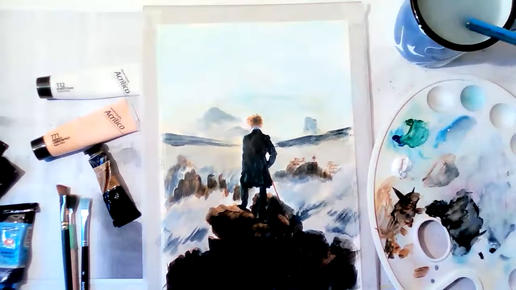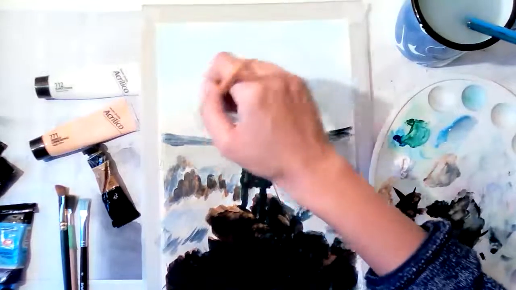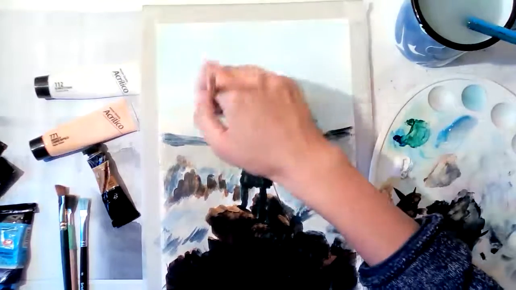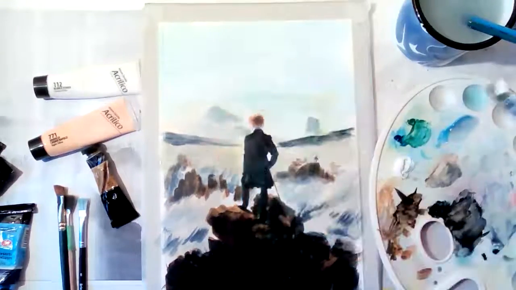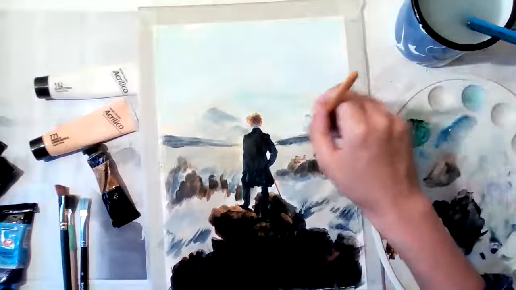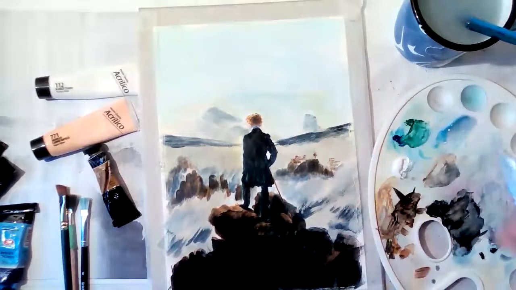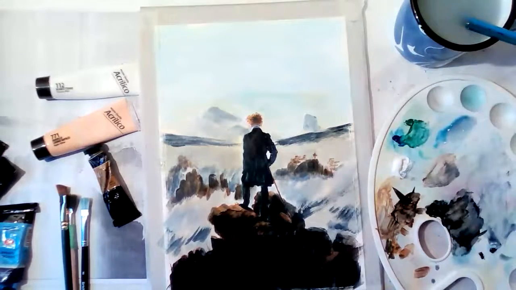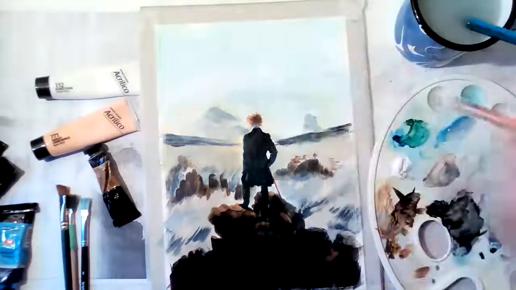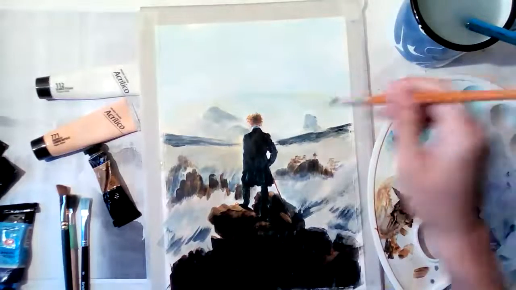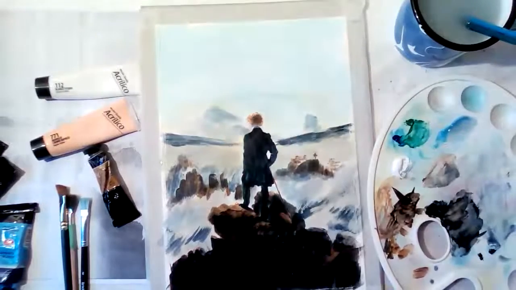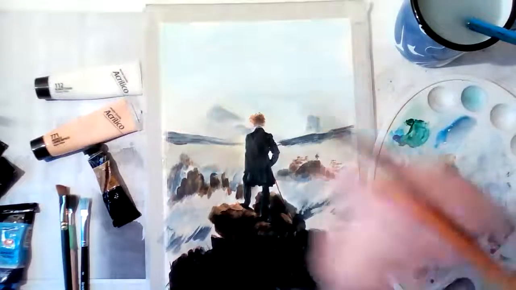But when I feel I need to lighten up a bit, maybe those mountains on the back, then I go with my watery white, and it really gives this nice fog. It stays grayish, but it becomes more pale.